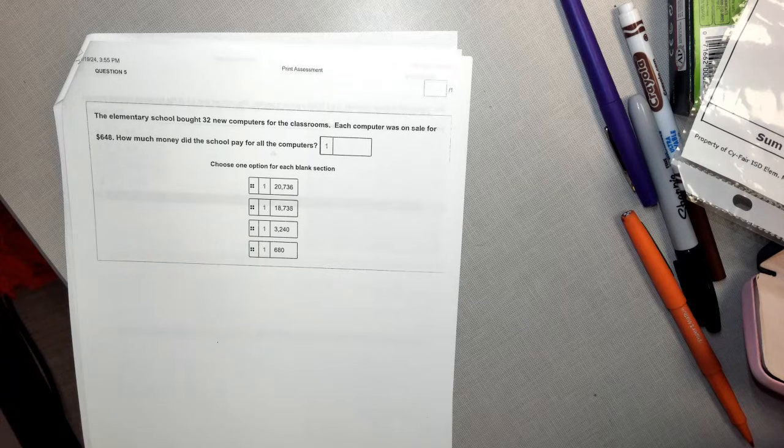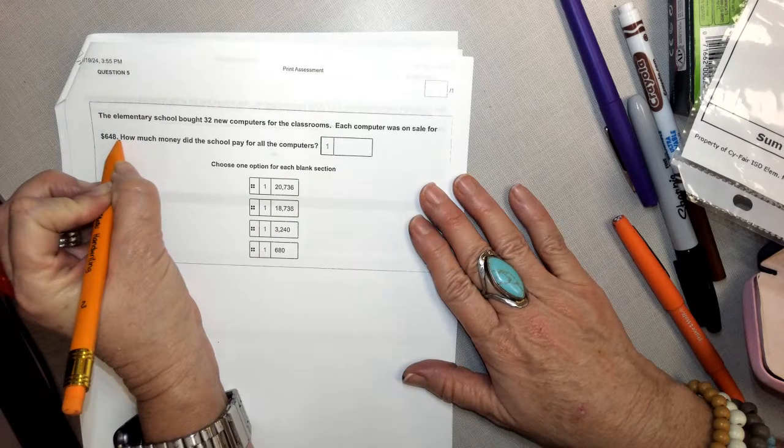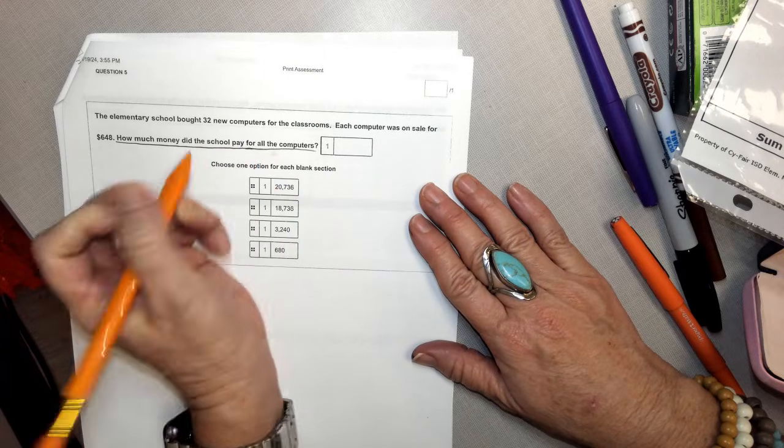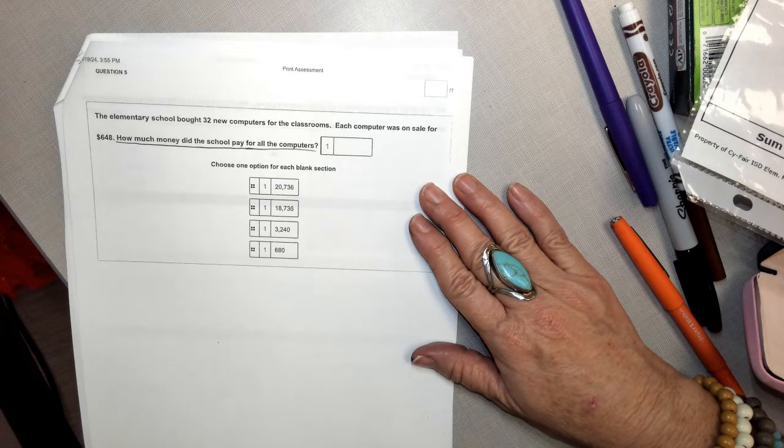Okay, so let me think about this for a minute. We've got the school buying some computers, a lot of computers, like a classroom set, and each computer costs some money. So what we're wanting to know is how much money did the school pay for all of the computers? So again, this sounds like I'm going to be putting a lot of pieces of information together. Okay, let's go back and grab some details.